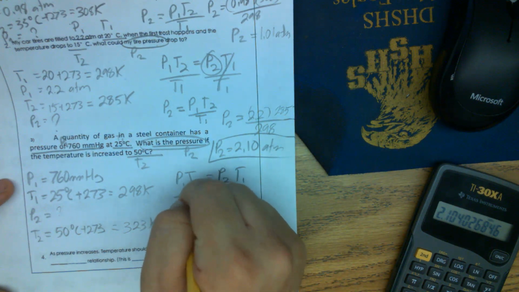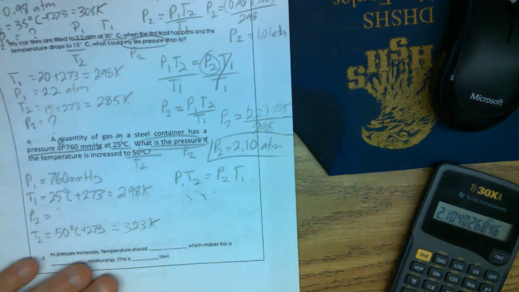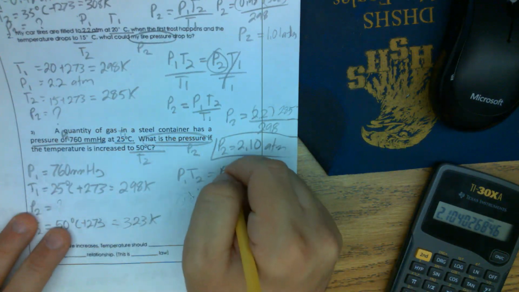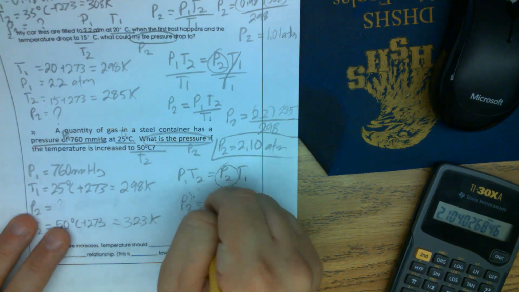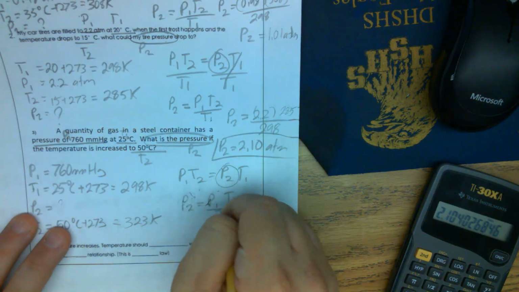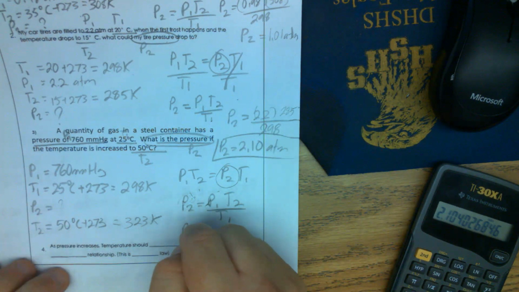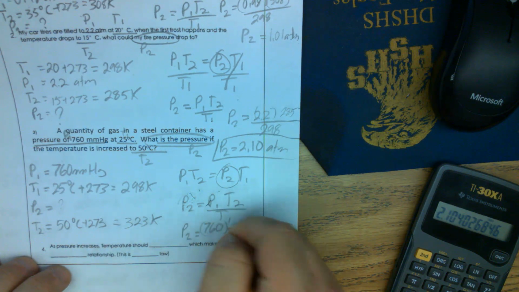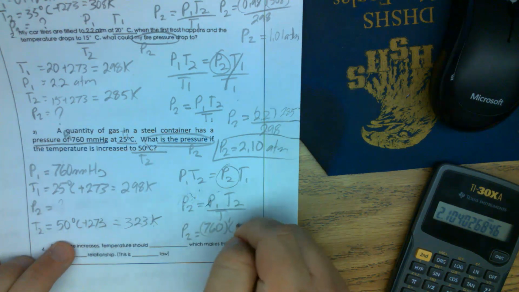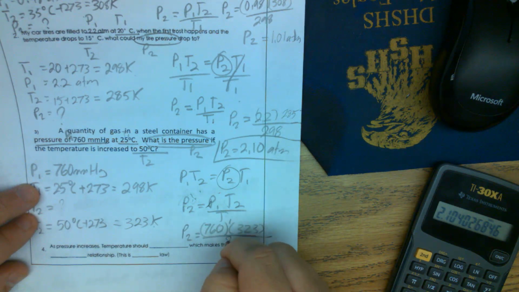So to solve for this, P1T2 equals P2T1, and then we just replace. Let's just rearrange this first. We're looking for P2. We solved that here, so we're just going to write P2 is P1T2 over T1, because it's the same thing that we found up here. Pressure 2 is going to be equal to 760 times our T2, which is 323, divided by our 298.